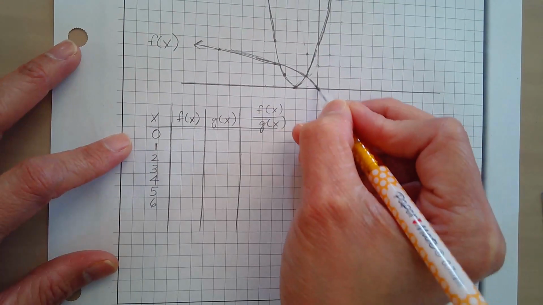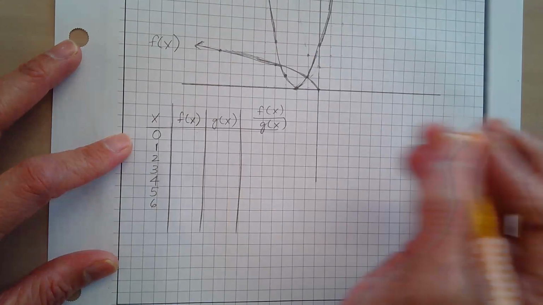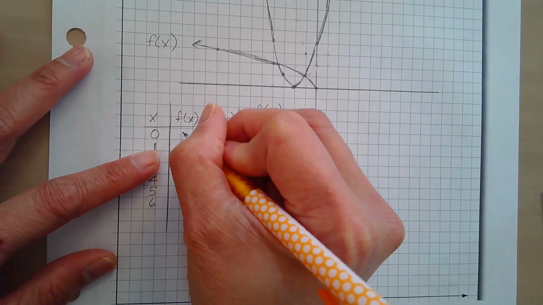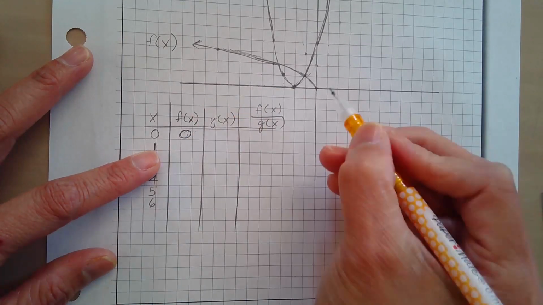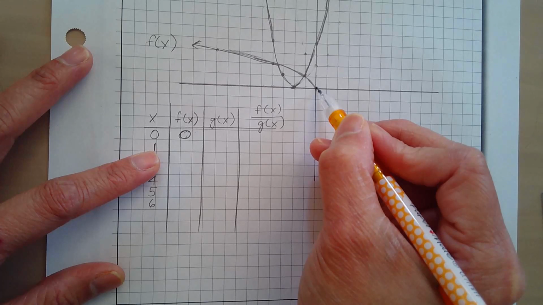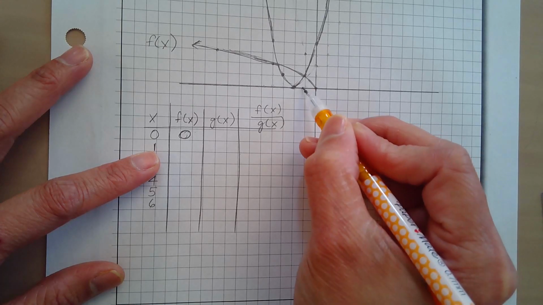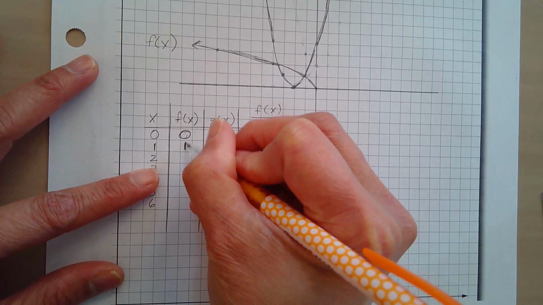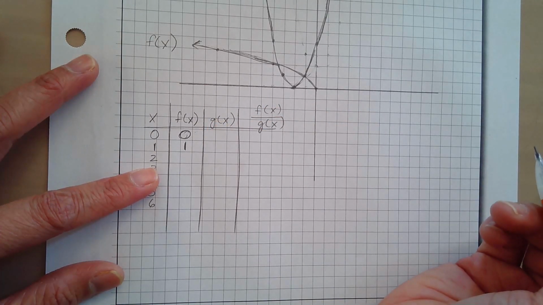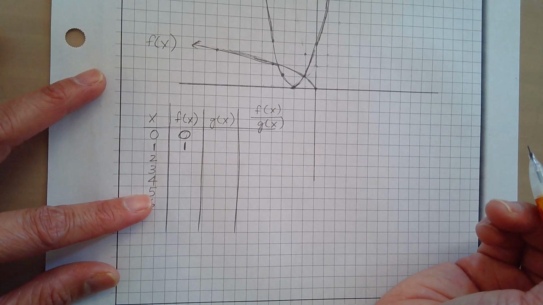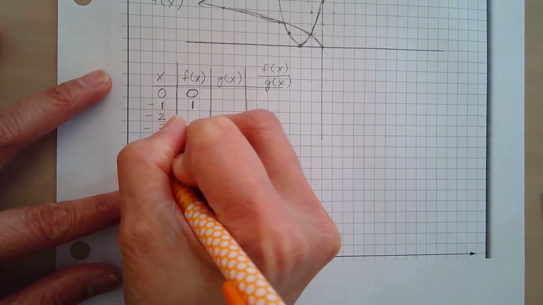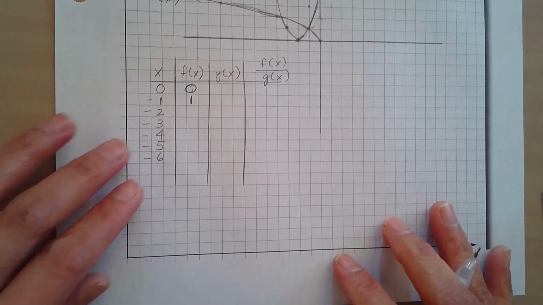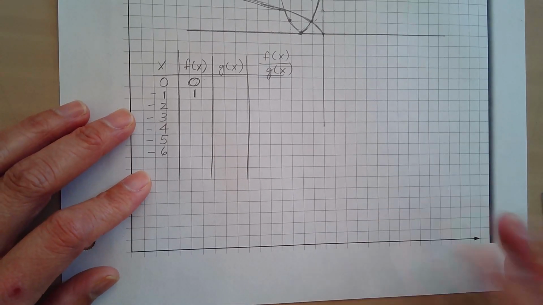Starting with the f of x, the square root of 0 is 0. The square root of negative 1 is 1. Has to be negative. Negative 1, negative 2, negative 3, negative 4.